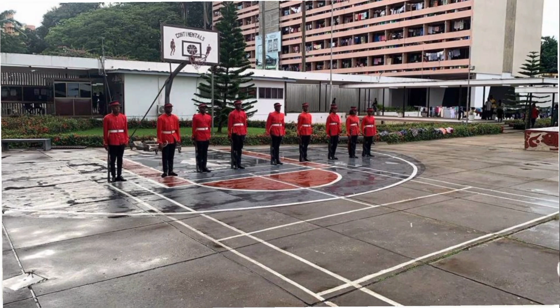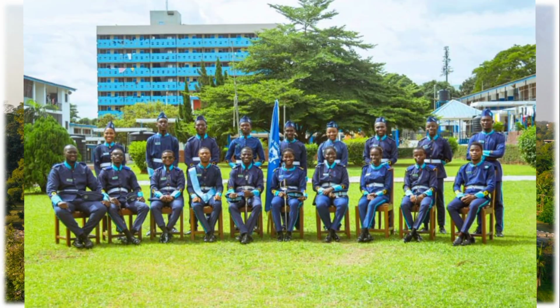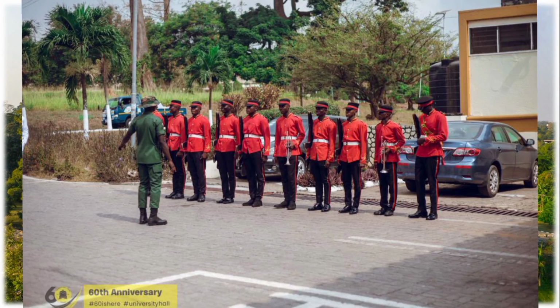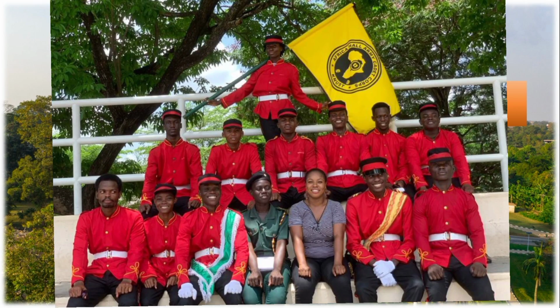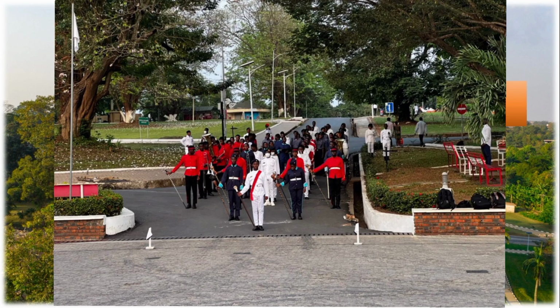And then each hall has a cadet corps. Unity Hall has a cadet corps. Independence Hall has a cadet corps. Each cadet corps has a name. The Unity Hall cadet is called the Unity Hall Army Cadet, UHAC.